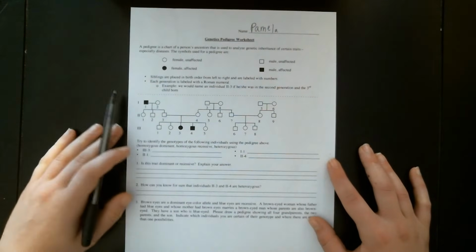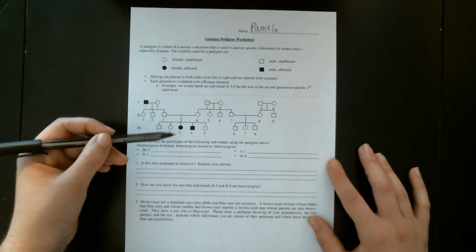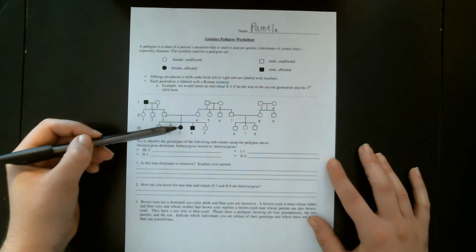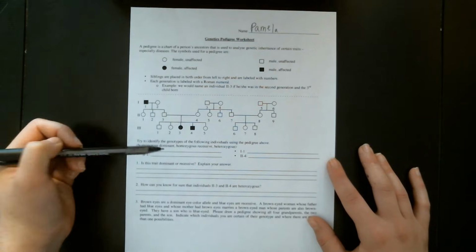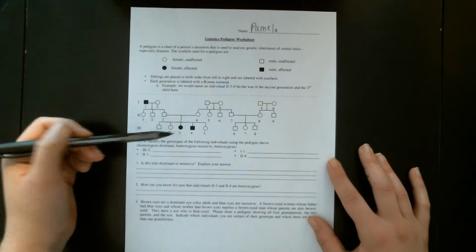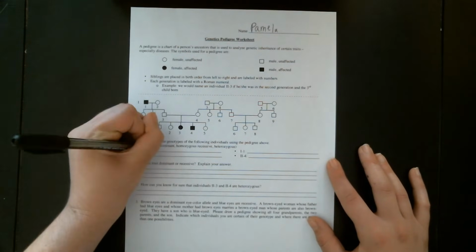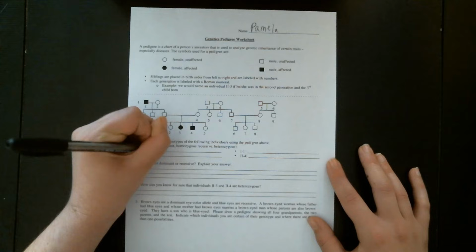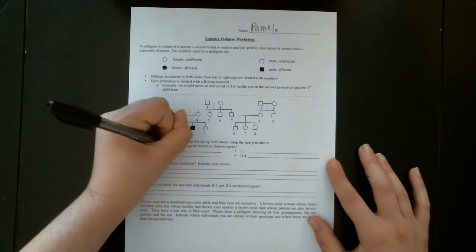So we know from the last worksheet that the disease must be recessive, right? So if we see an individual with the disease like 3-3 here, they have to be homozygous recessive.